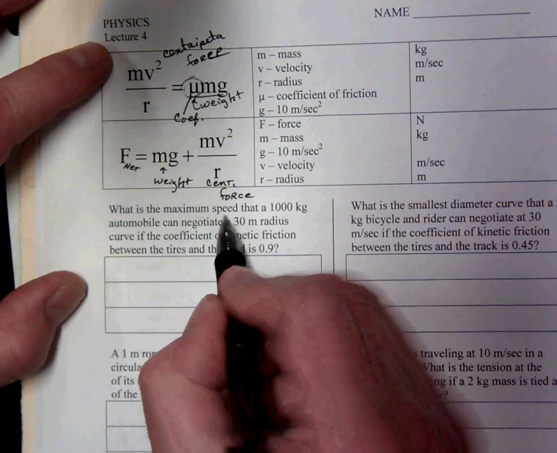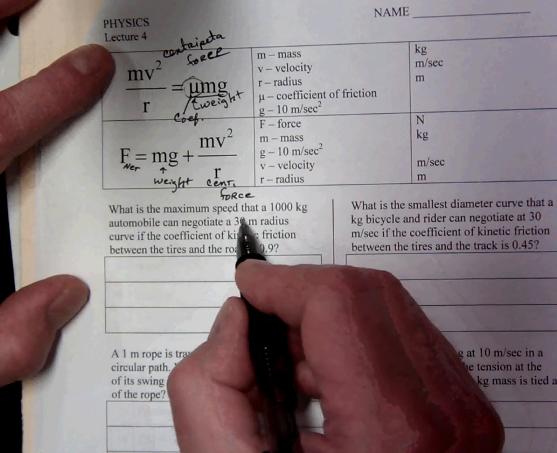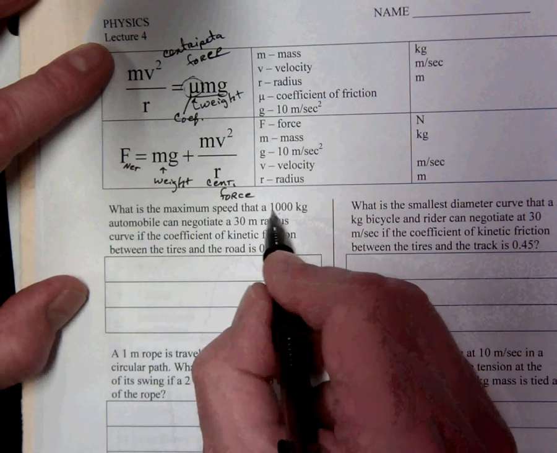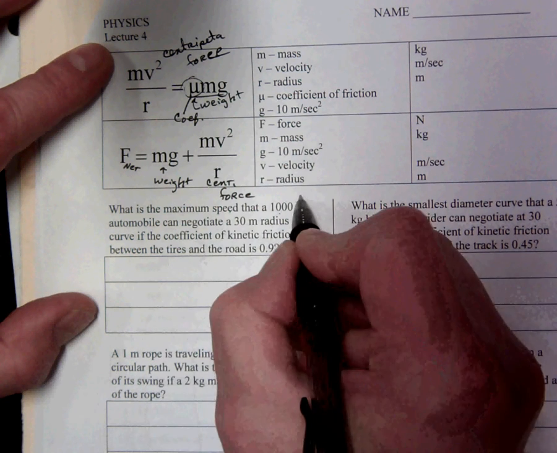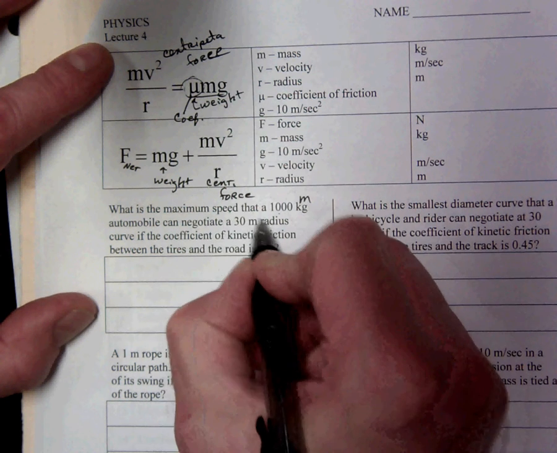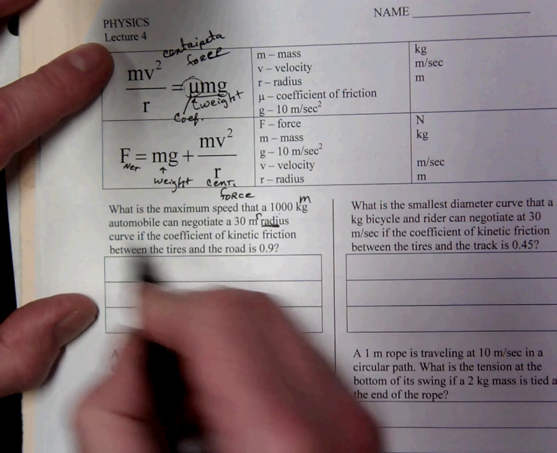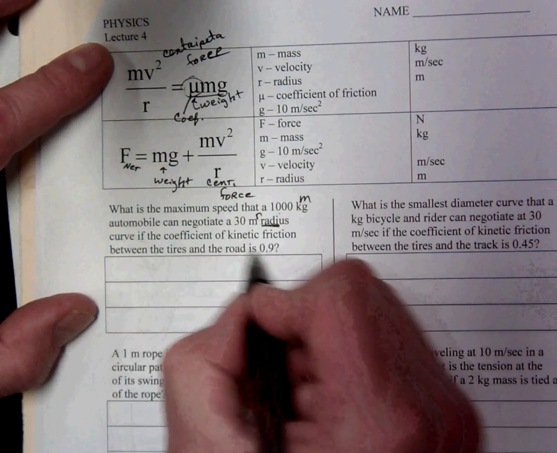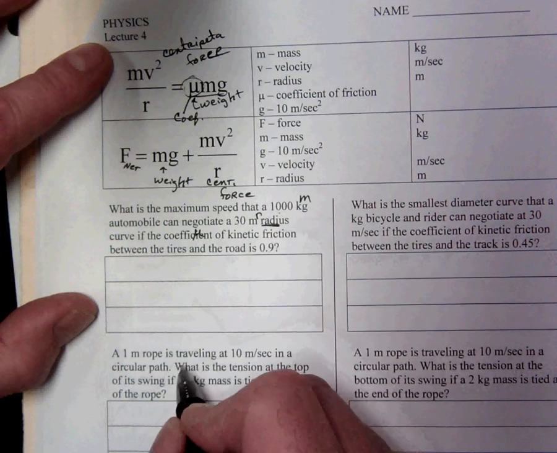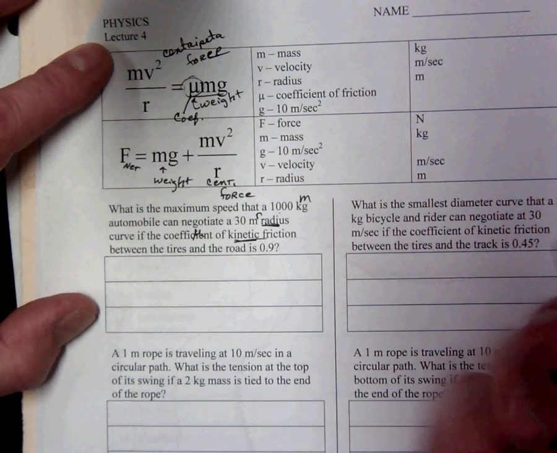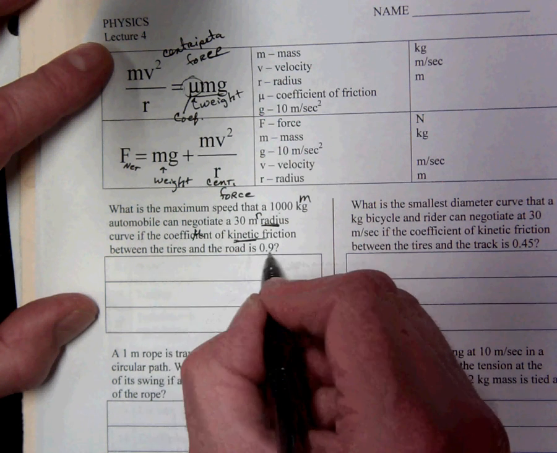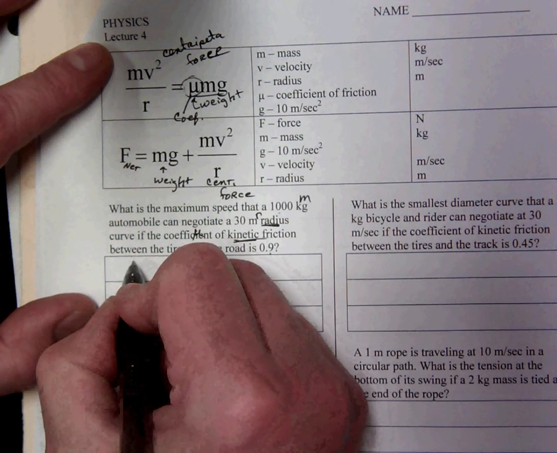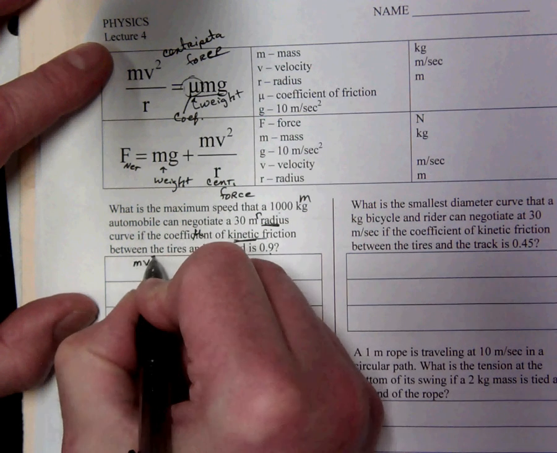So it says, what's the maximum speed? Yes, I know, you could say velocity. Then we have a 1,000 kilogram automobile, so there's our mass. There's a radius, a key word there. There's the coefficient of kinetic friction, since we're moving, of course, and there's our number. So we're going to put these together.